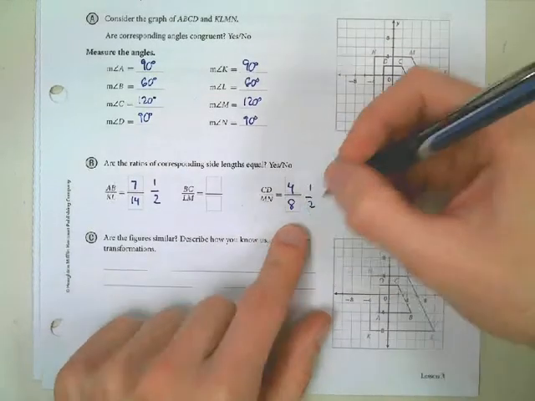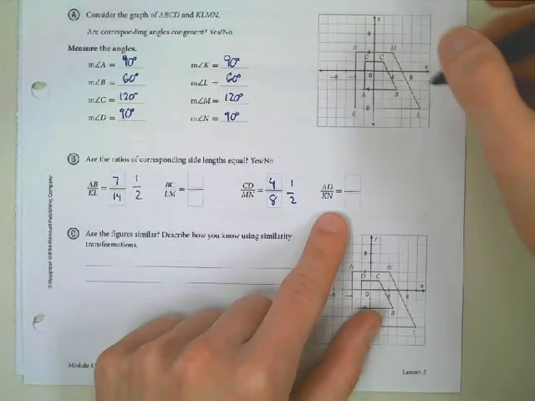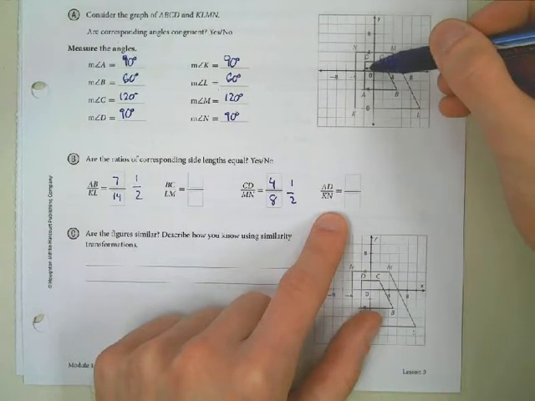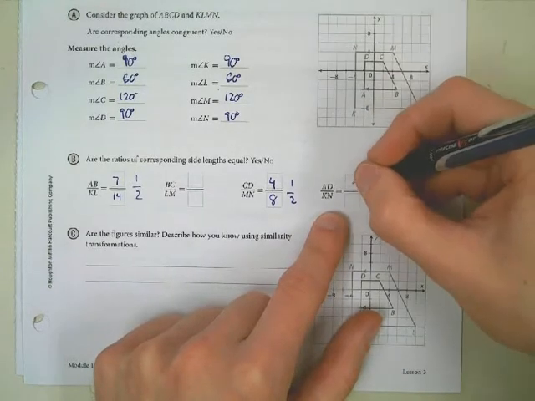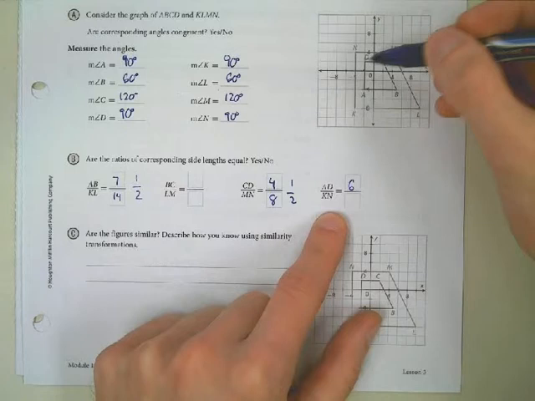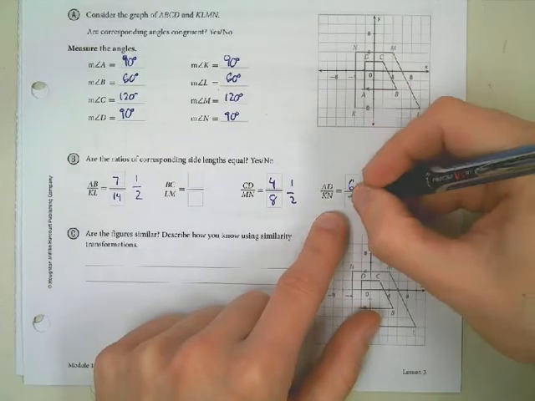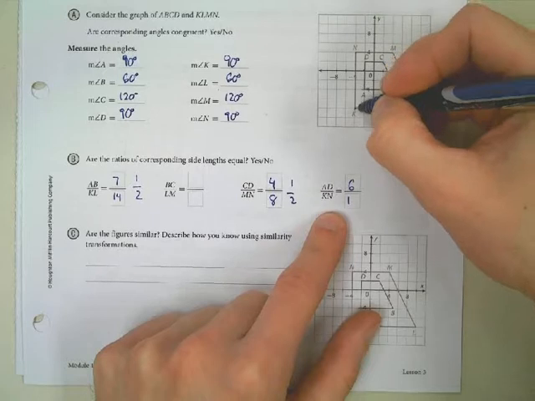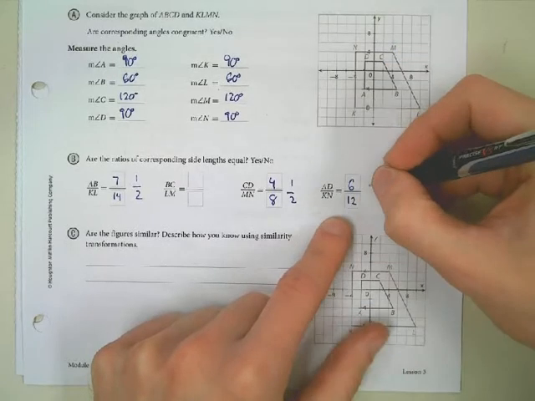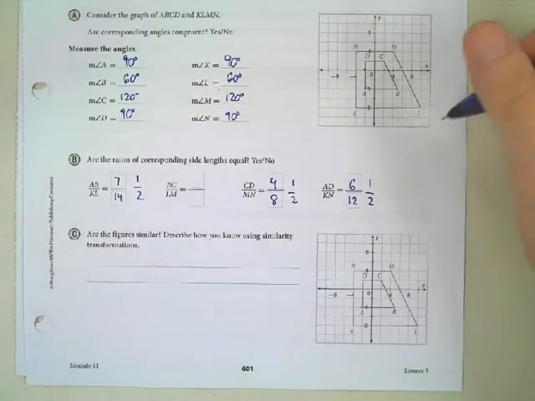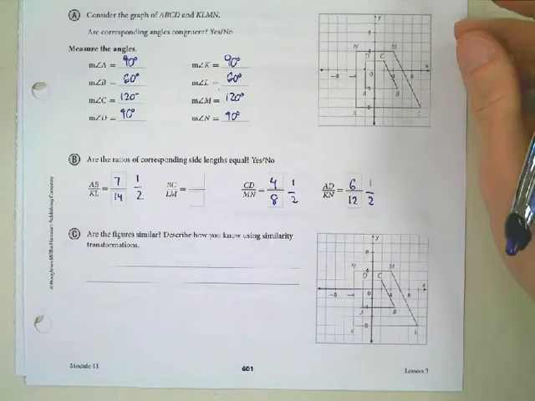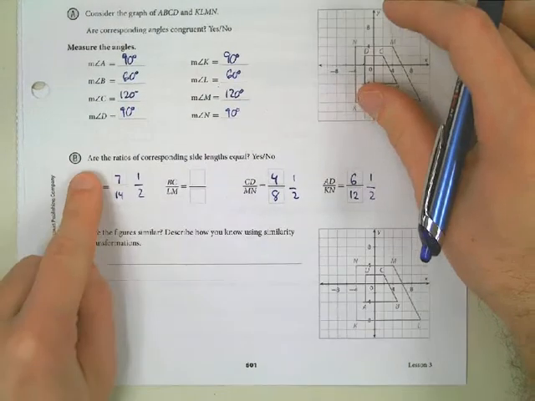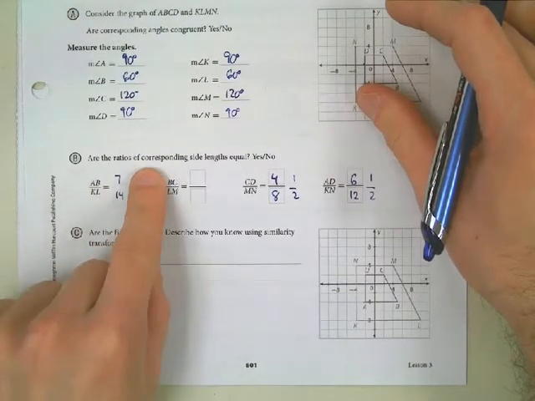And then AD is, how long is that? It's 6. And then KN is 3. 2, 4, 6, 8, 10, 12. 7. So it simplifies to 1/2. They're all going to simplify to 1/2. That's the question we're being asked, right? Are the ratios of the corresponding side lengths equal? And are they? Yes, they are all equal.